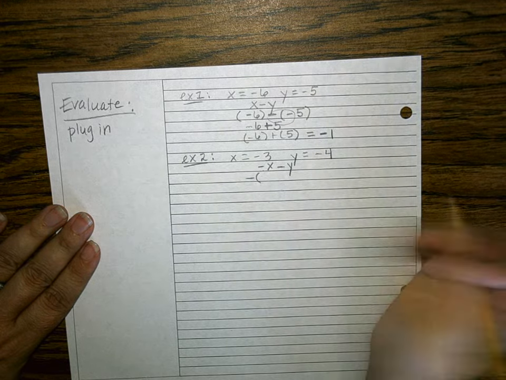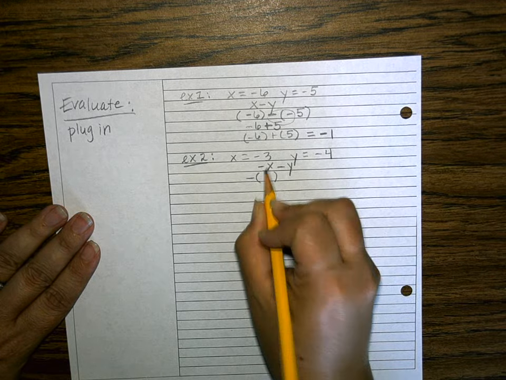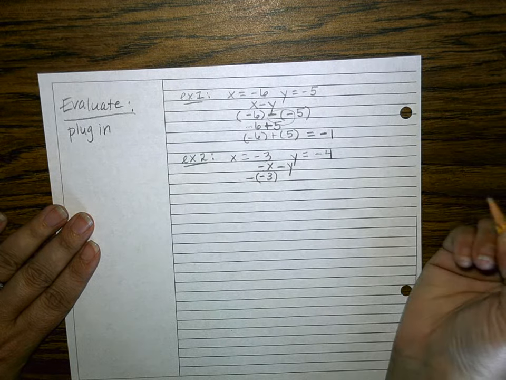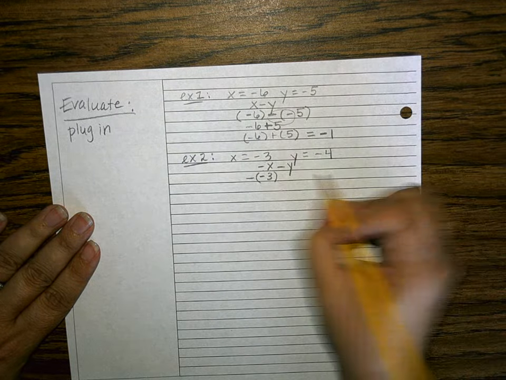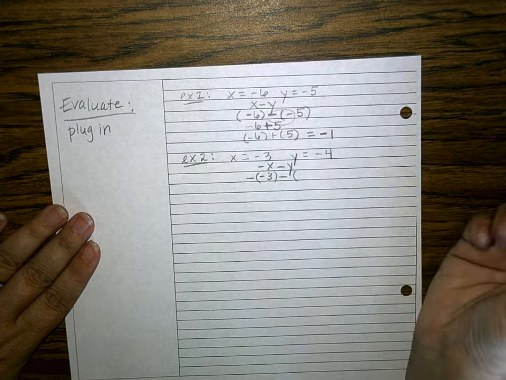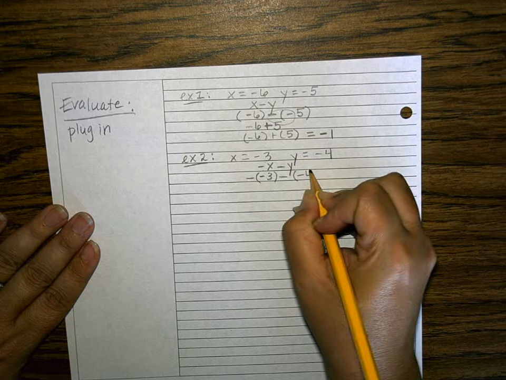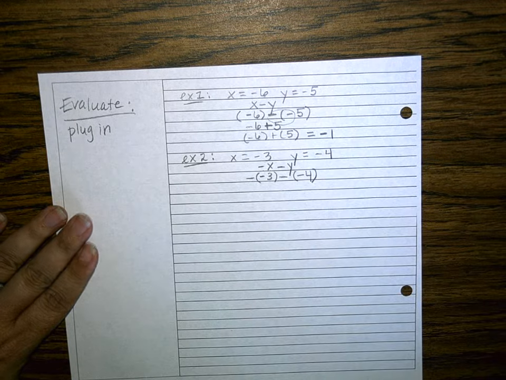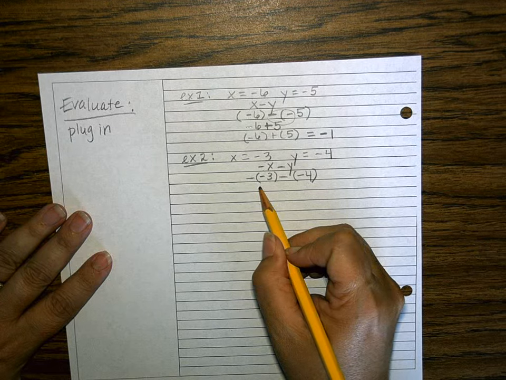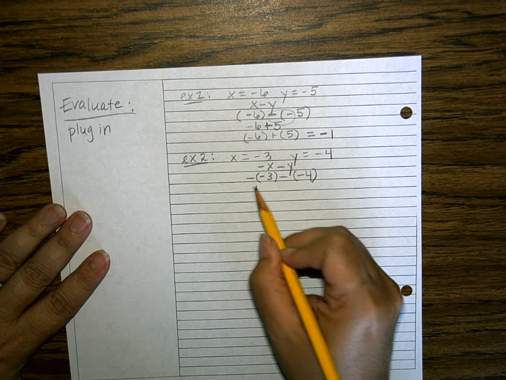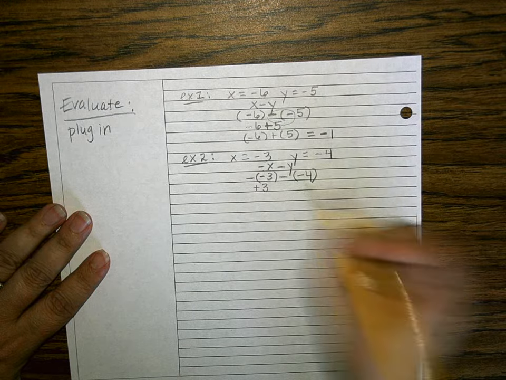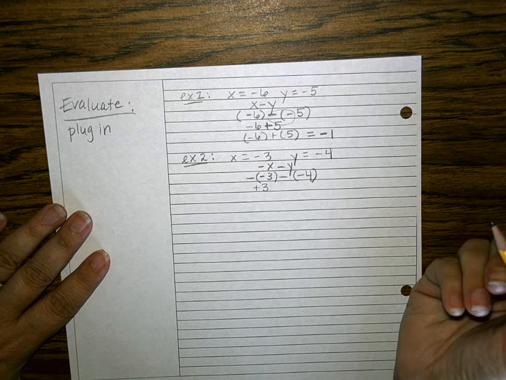And what do we put in for x? Negative 3. Do you see how that made a double negative now? Now we have a minus, and then another parenthesis, and what do we put in for y? Negative 4. Now we have another double negative. So what happens to this first double negative? You can say it. Change to positive. Change to a positive 3, right? You don't really have to write the plus, but I'm doing it to show you.